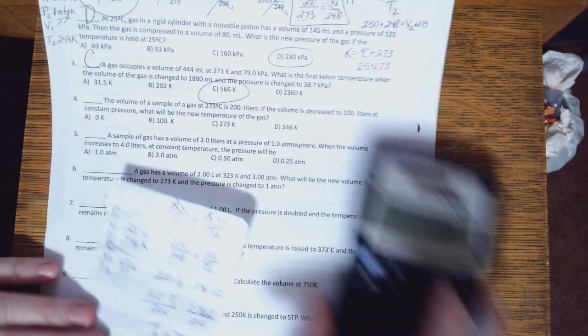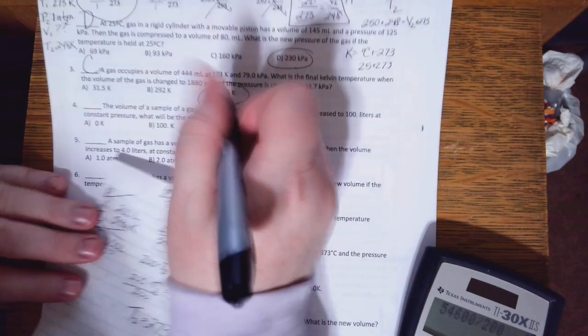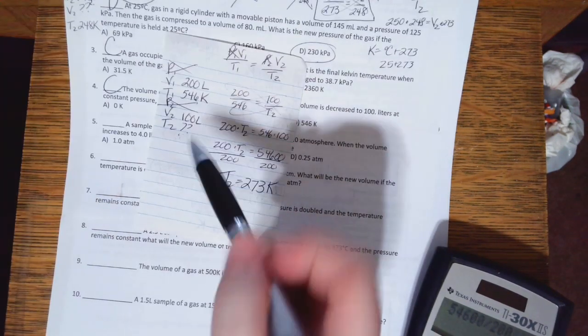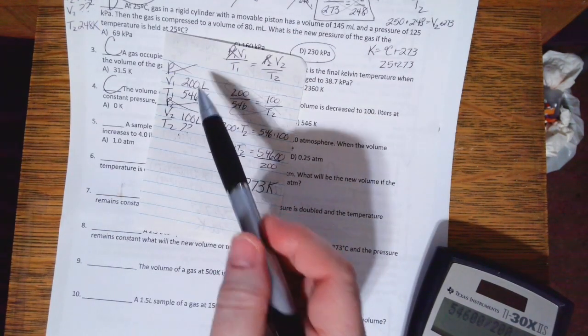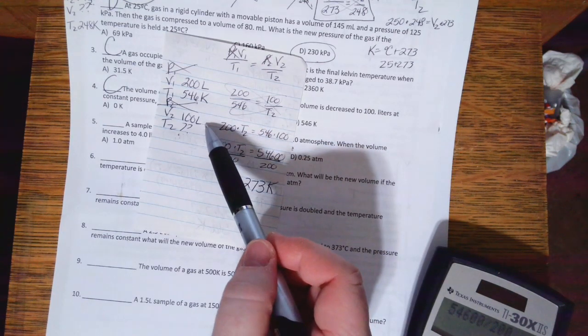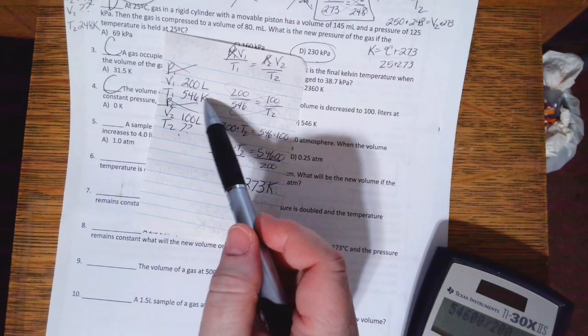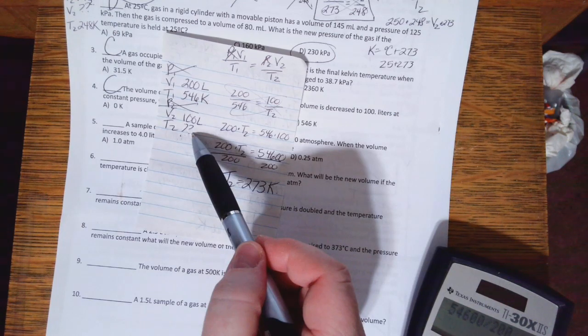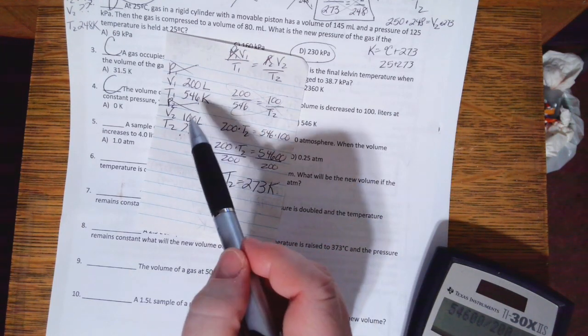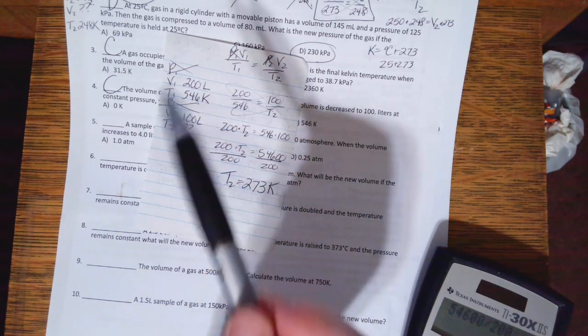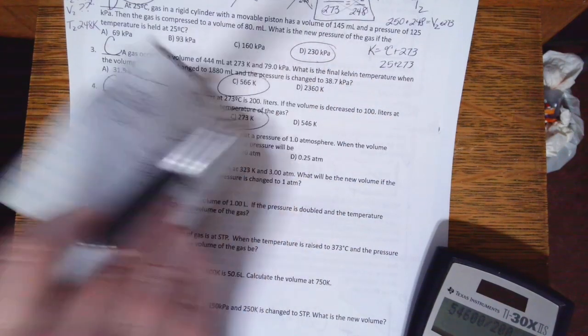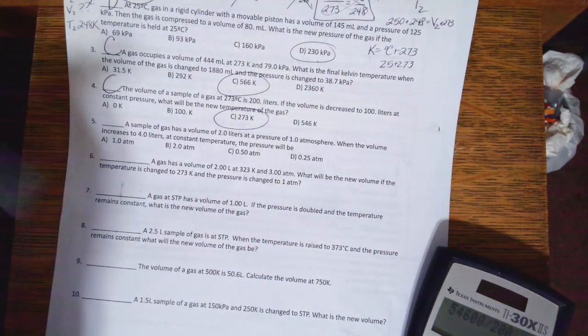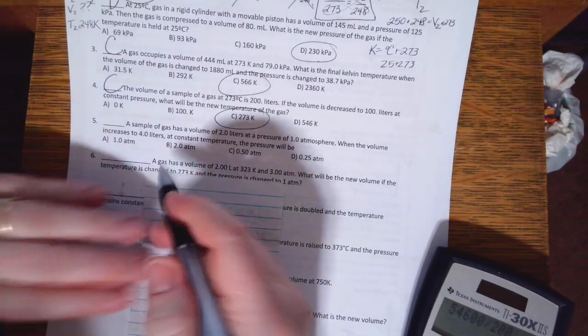Kelvin. Is that one of my answers? You betcha it is. So why does this make sense? If I took the volume and cut it in half, the temperature is going to be cut in half because they're directly related. So when the volume decreases, the temperature decreases. All right. Okay, let's keep moving.